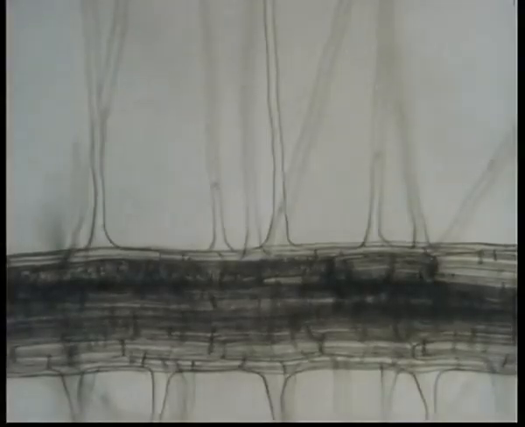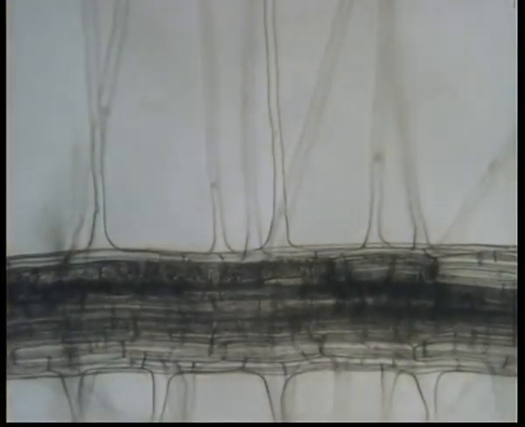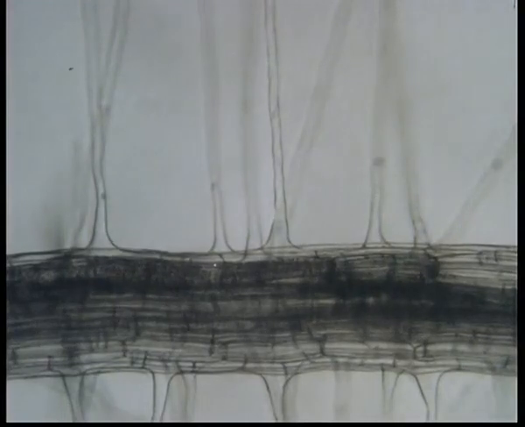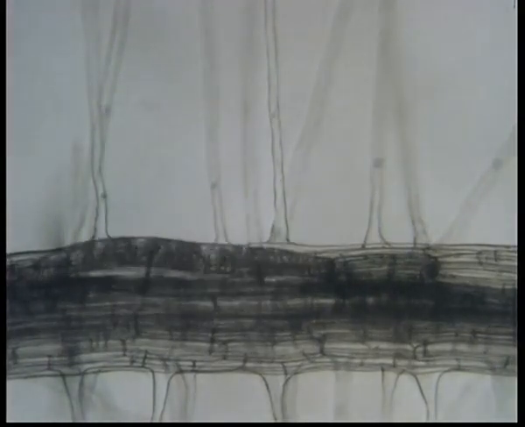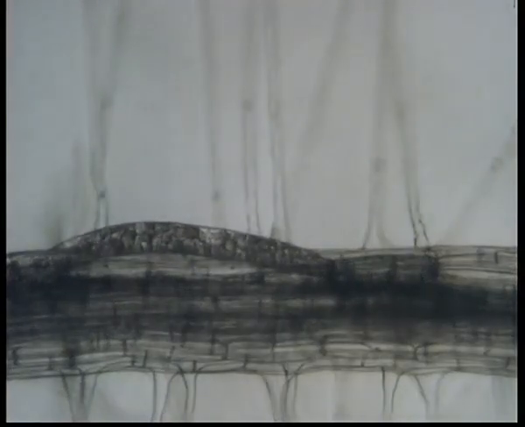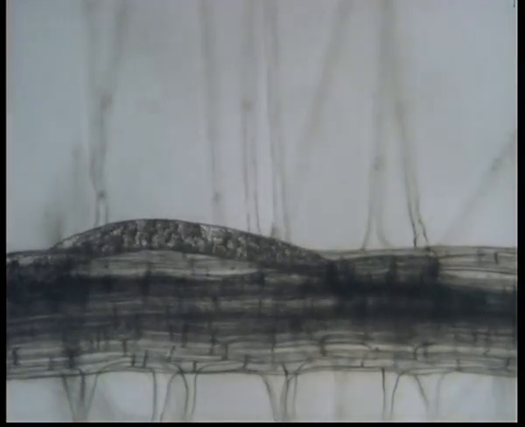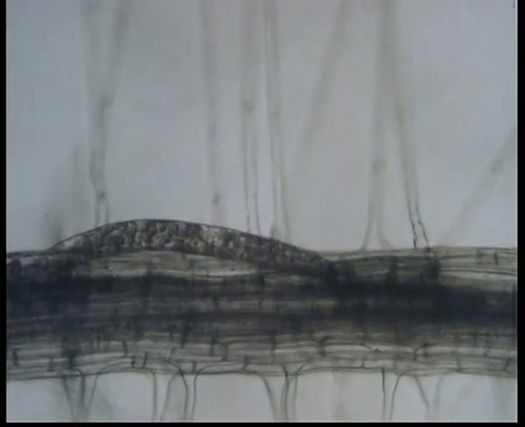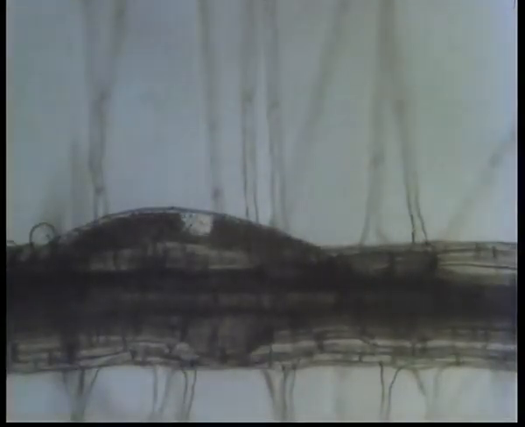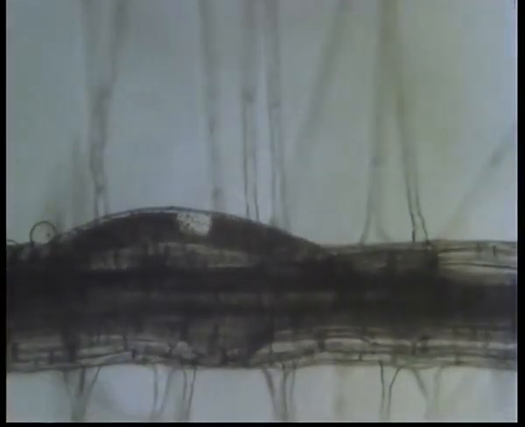The development to a male is also shown much accelerated. About 4 days after penetration, the larva breaks through the root tissue. A few days later, it molts to the third developmental stage.